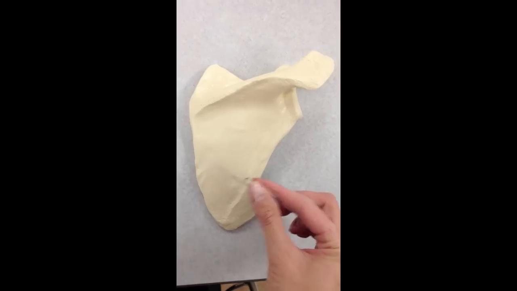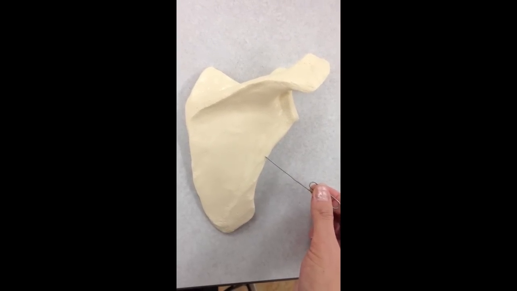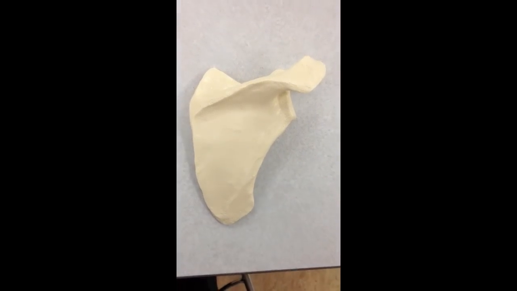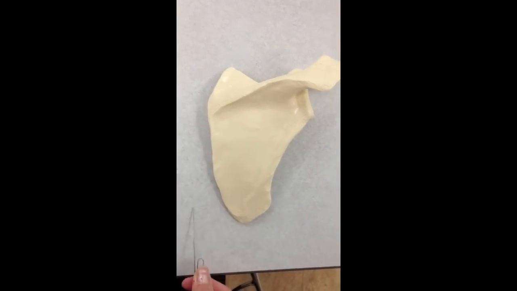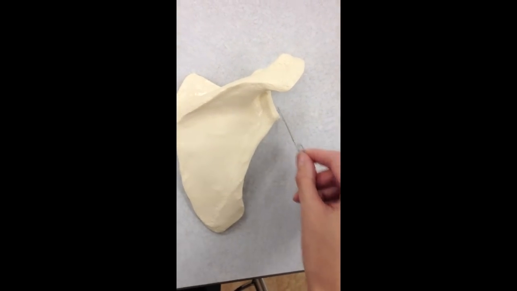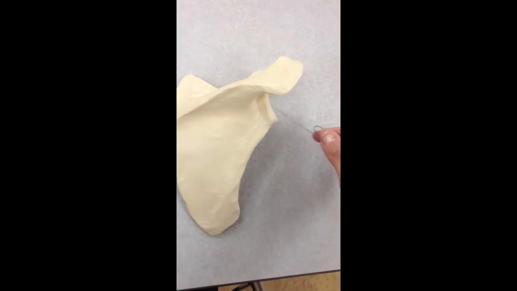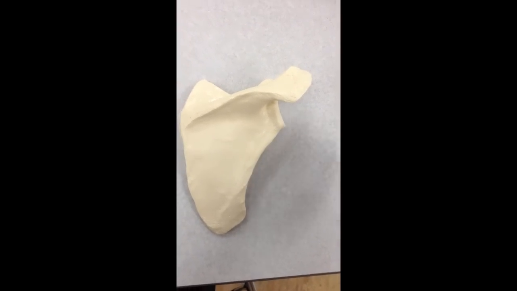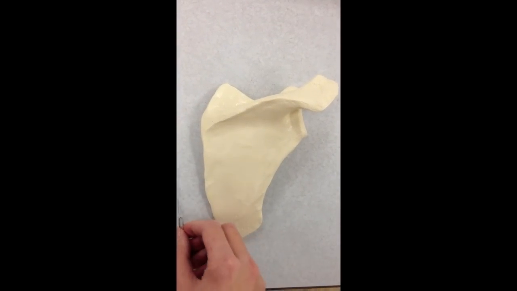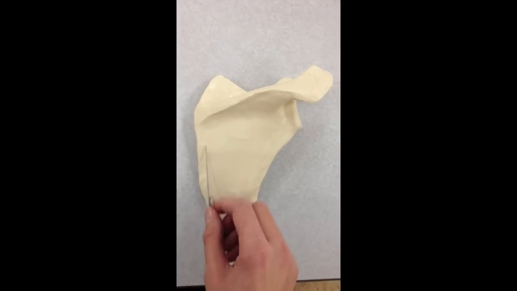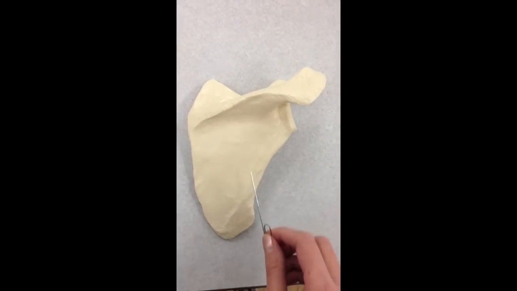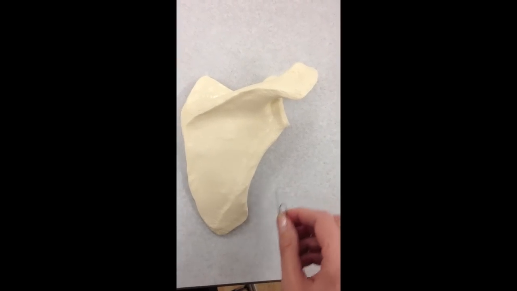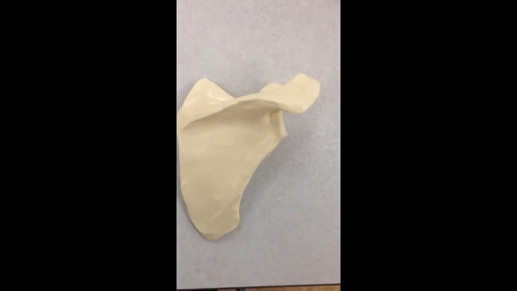Some students have a hard time differentiating these two, so what I want you to visualize is the spine over here, and then on the other side I want you to visualize the humerus over here. So the side closest to the spine is closer to midline, that's going to be your medial border, and then the side closest to the humerus is going to be your lateral border since it's away from midline.